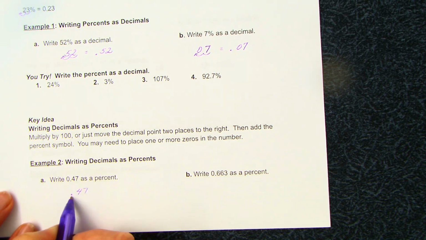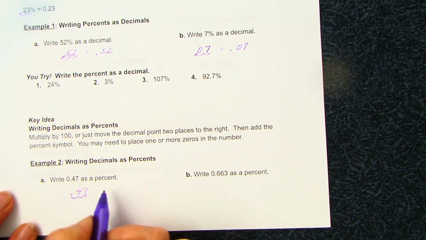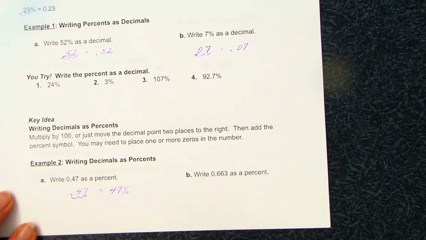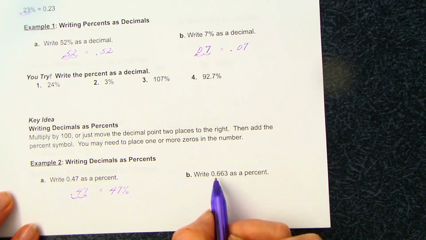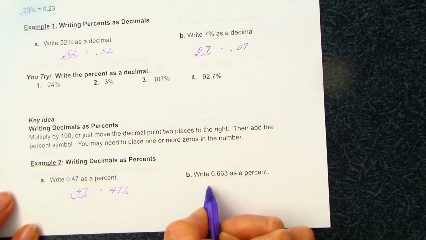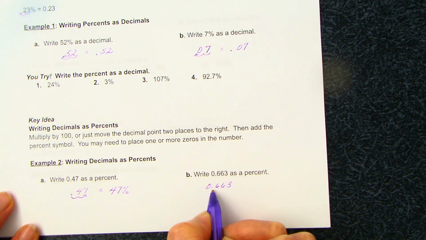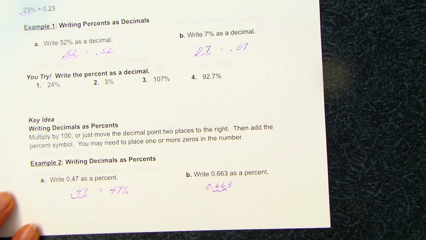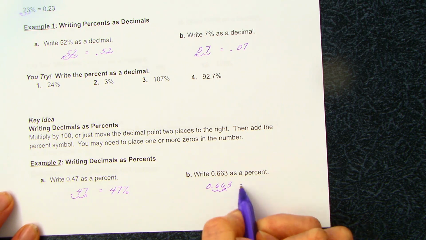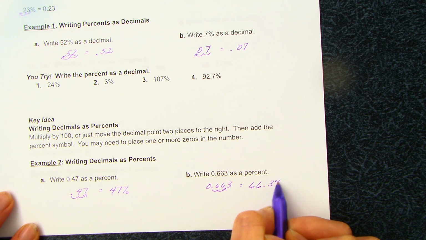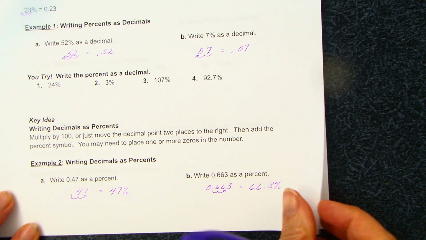I can take that decimal, I can multiply by 100 by moving the decimal 2 places to the right, and that makes 47%. If I have 663 thousandths, again, I just move it 2 places to the right. You're not moving it all the way to the end, you're just moving it 2 places, and that is 66.3%.